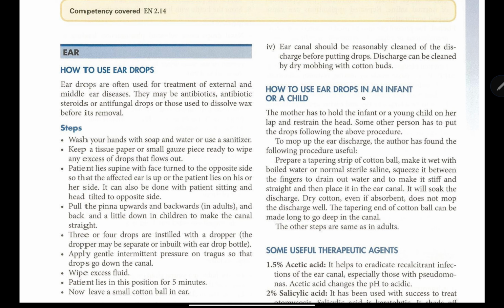How to use eardrops in an infant or a child. The mother has to hold the infant or a young child on her lap and restrain the head. Some other person has to put the drops following the above procedure. To mop the discharge, the author has found the following procedure useful.